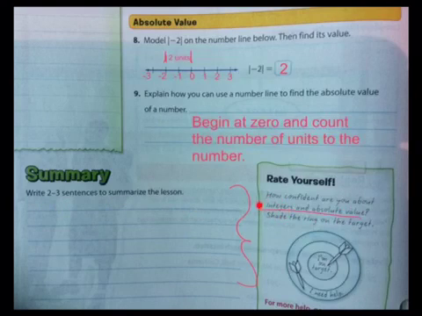But what did we learn about integers? We learned that integers are whole numbers, negative or positive. And what did we learn about absolute value? Absolute value is the distance from 0 in any direction, in positive or negative. So you can go ahead and write what I just said down right there.